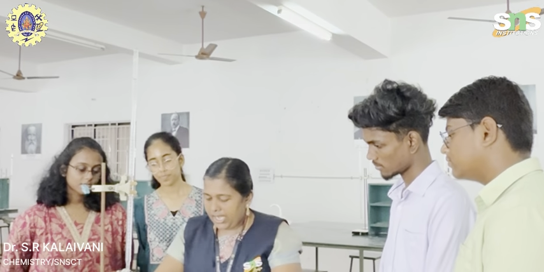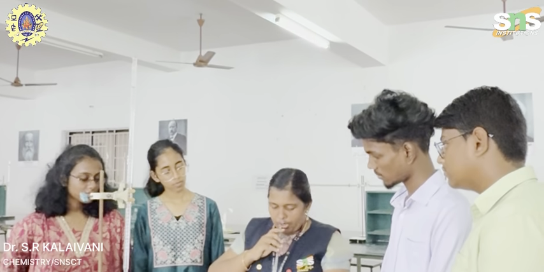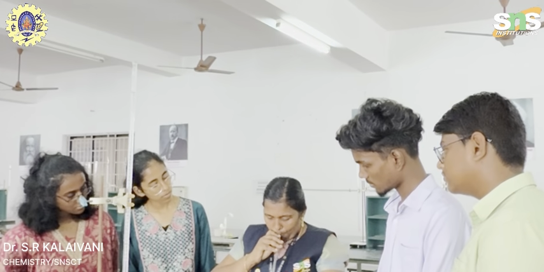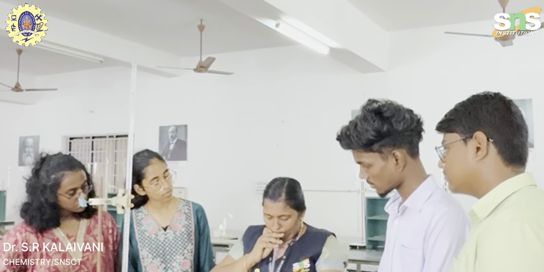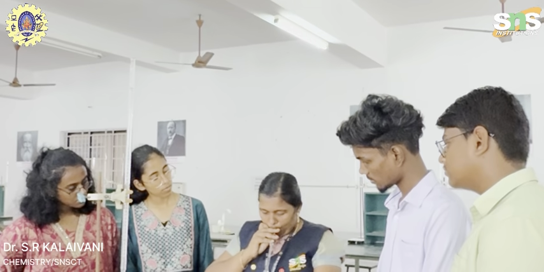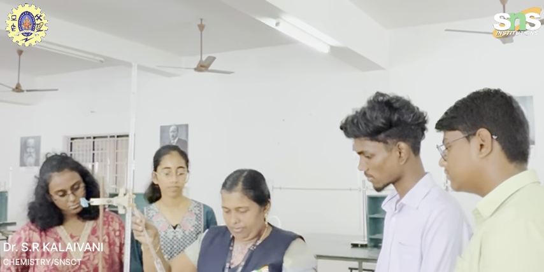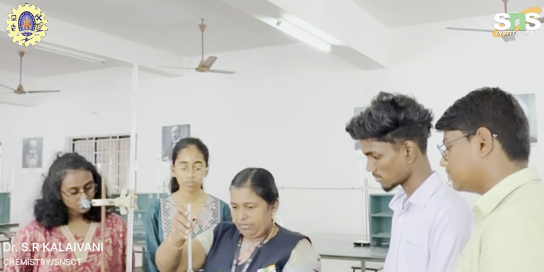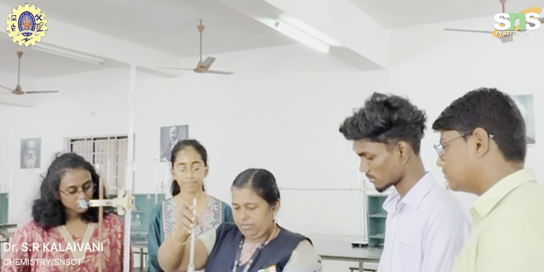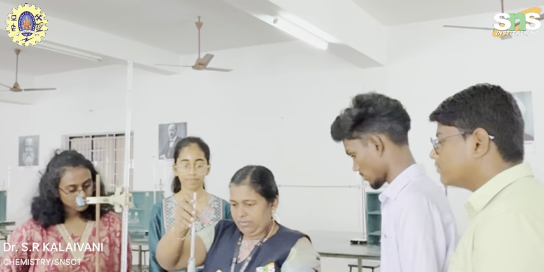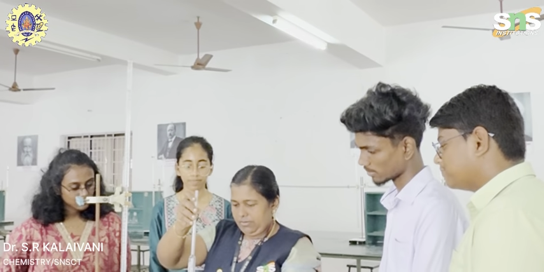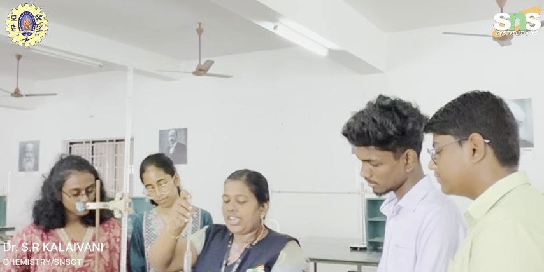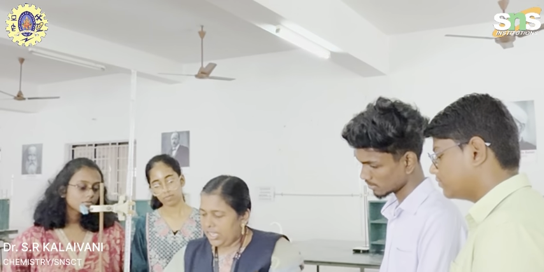So, 20 ml of standard hard water is pipetted out. Then we are adding ammonia buffer.